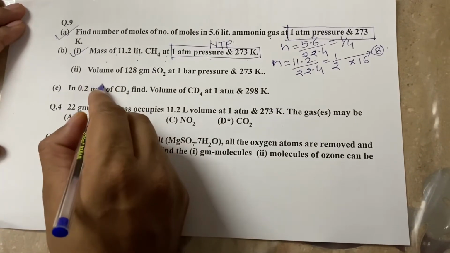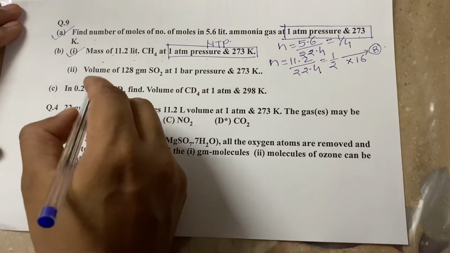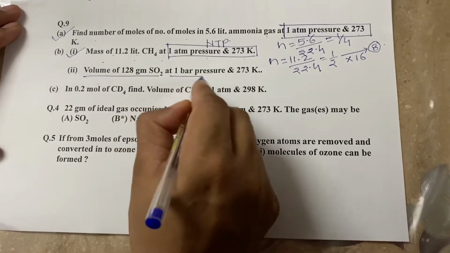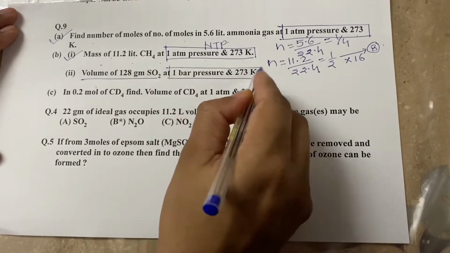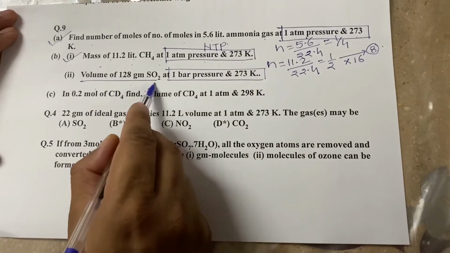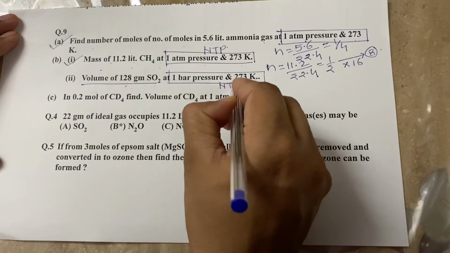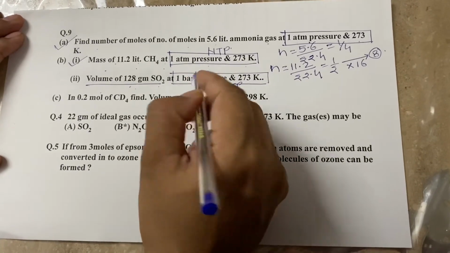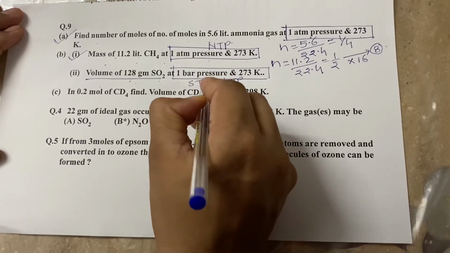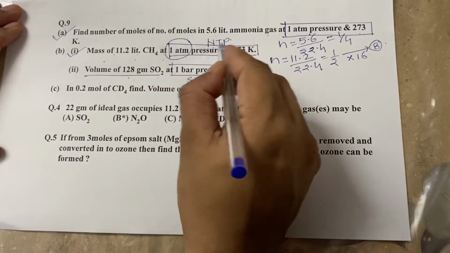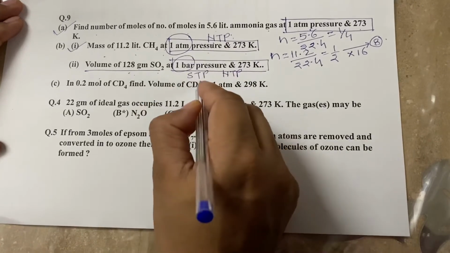Now in the second question, we want to calculate the volume of 128 gram of SO2 at 1 bar pressure and 273 Kelvin. Actually this is the condition of STP, which is standard temperature and pressure, because 1 atm pressure we take at NTP and 1 bar pressure at STP.